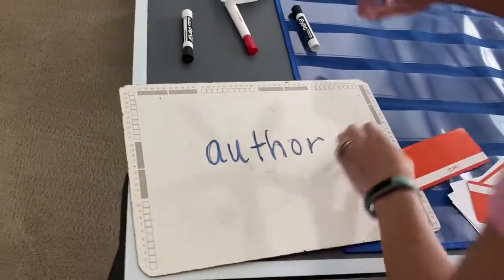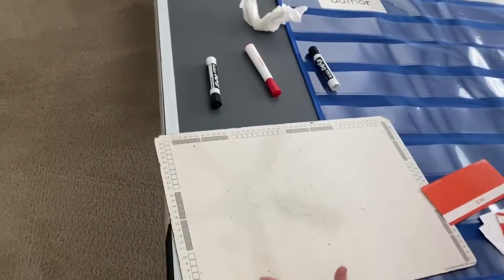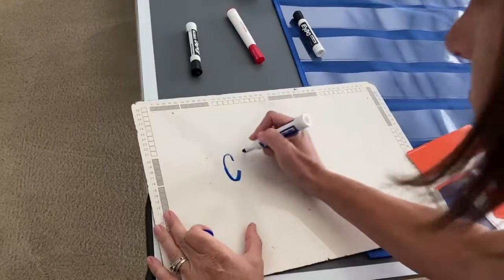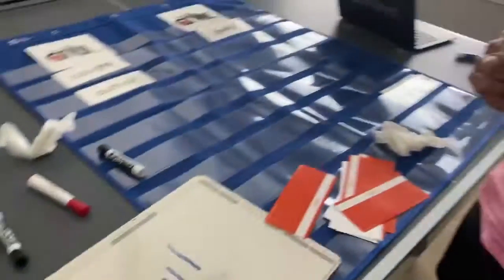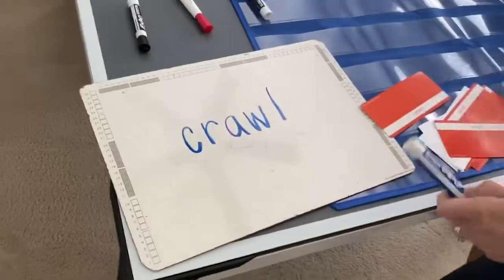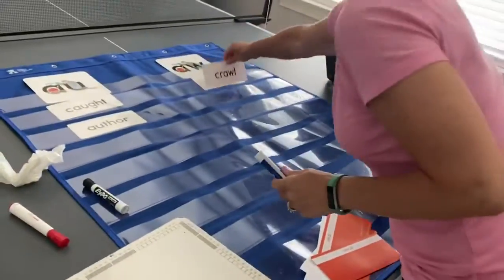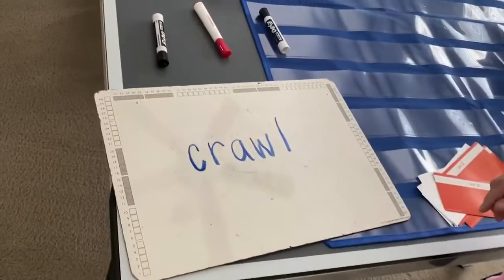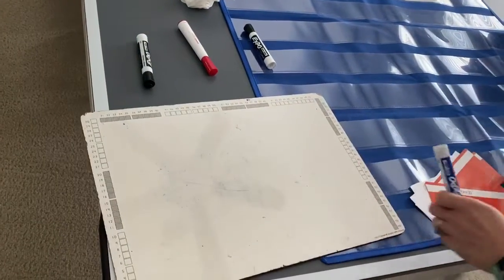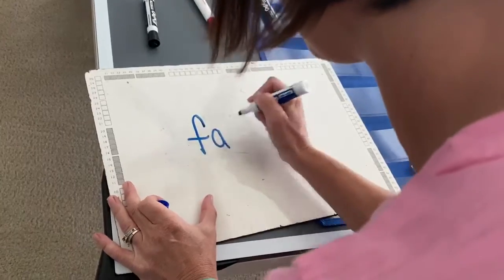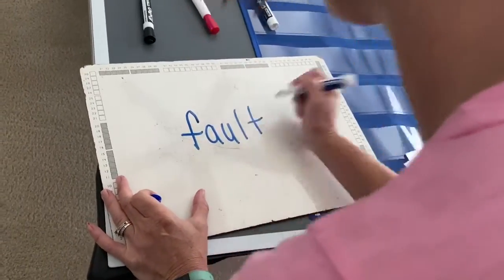Next, let's do this word. C-R-A-W-L. All right, let's tap that out. Crawl. Very good. And that has the AW, obviously, so we're going to put that in the AW column. Let's try 2 more. Let's do F-A-U-L-T.